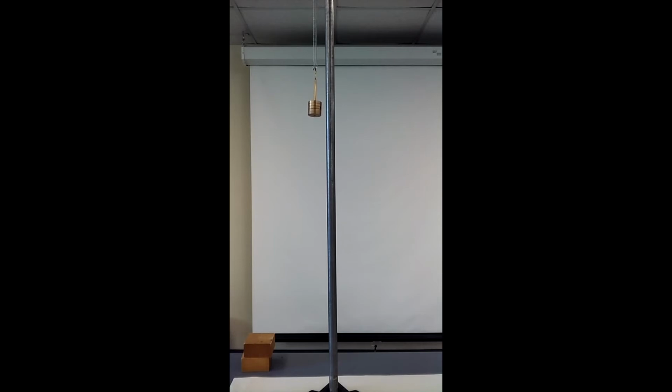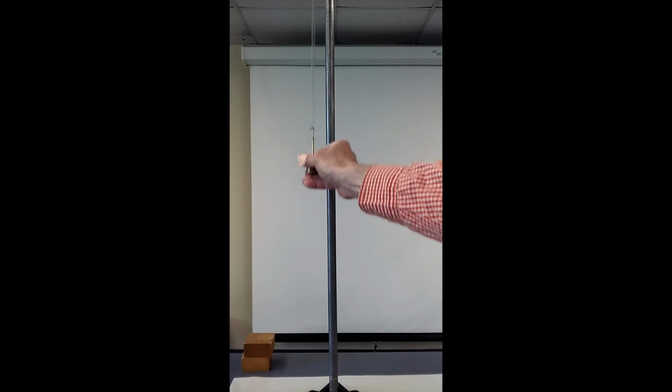Now, when we set it in motion, okay, now it's in motion, but in the middle of this path, it is going to pass through zero.